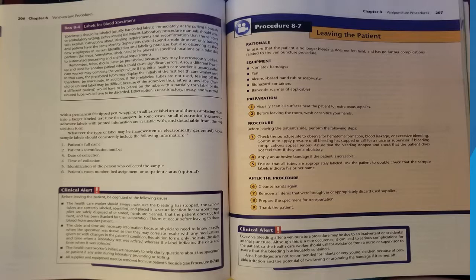Clinical alert. Excessive bleeding after a venipuncture procedure may be due to an inadvertent or accidental arterial puncture. Although this is a rare occurrence, it can lead to serious complications for the patient. So the healthcare worker should call for assistance from a nurse or supervisor to assure that the bleeding is adequately contained. Also, bandages are not recommended for infants or very young children because of possible irritation and the potential of swallowing or aspirating the bandage if it comes off.